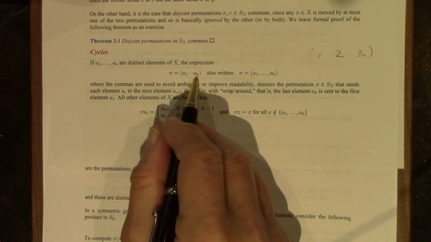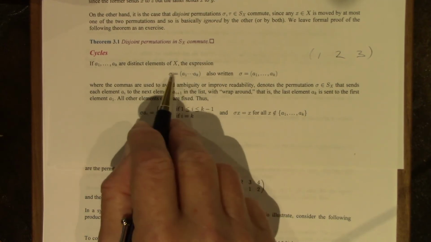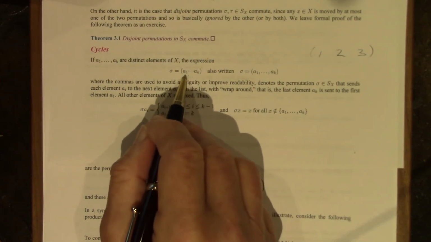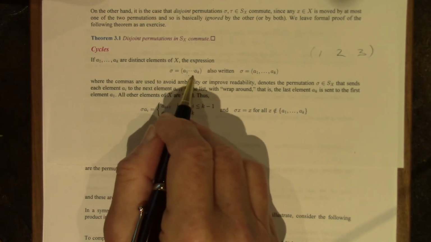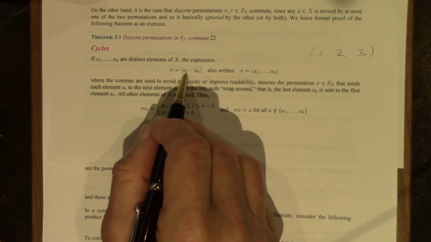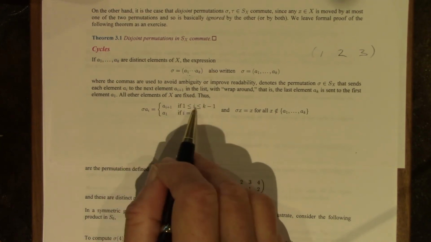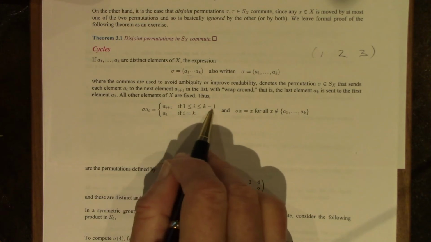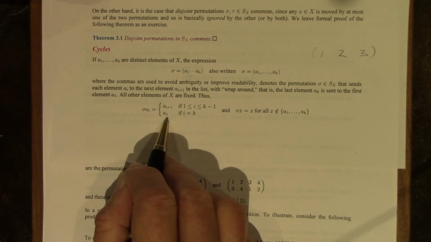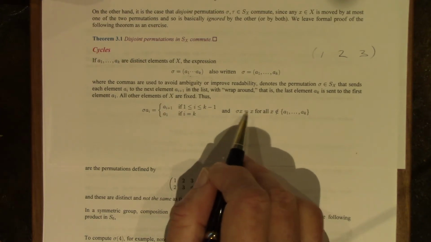But this notation denotes a permutation, which I'll call sigma, that sends each element in this list to the next one to the right, but wraps around. So a_k goes to a_1. So a_i is sent to a_(i+1) for all i between 1 and k minus 1, but for i equals k, a_k is sent to a_1. Also, all the other elements of capital X, if there are any, are fixed.